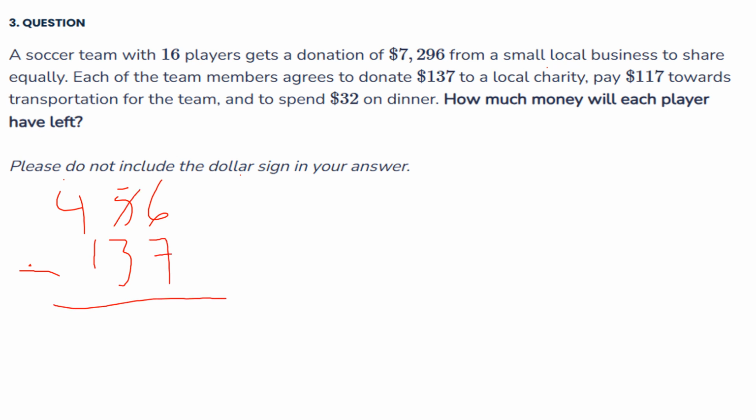We take 1 from here, leaves us with 4. 16 minus 7 is 9. 4 minus 3 is 1. And 4 minus 1 is 3. So after they made that $137 donation to the local charity, they have $319 left.